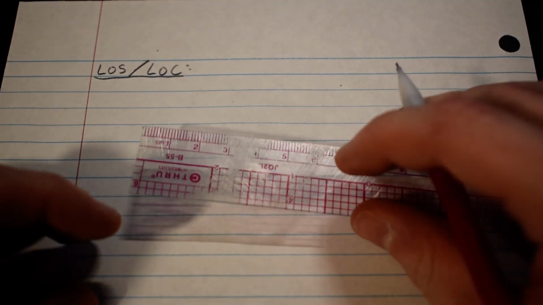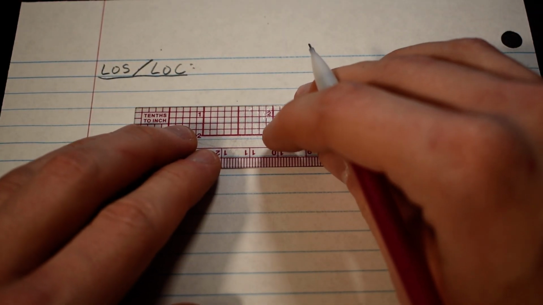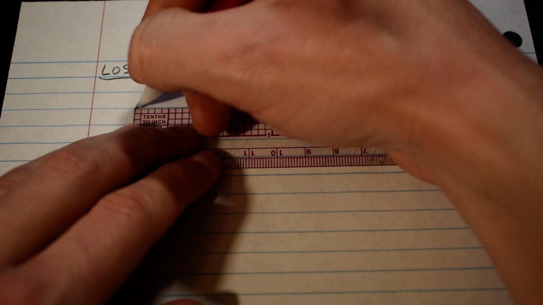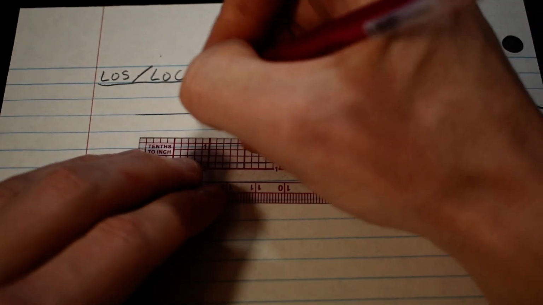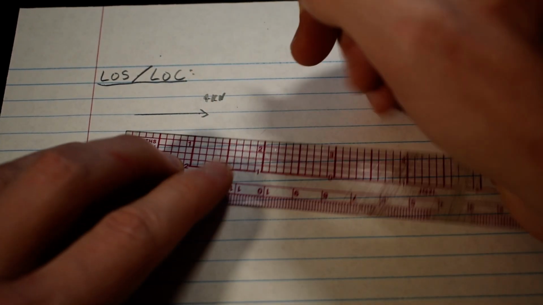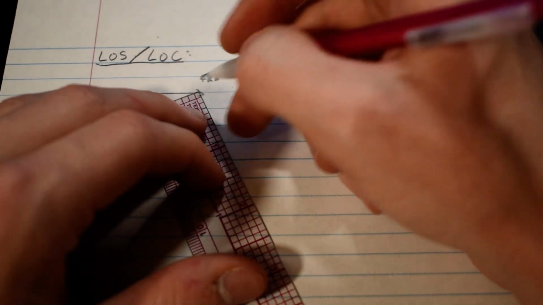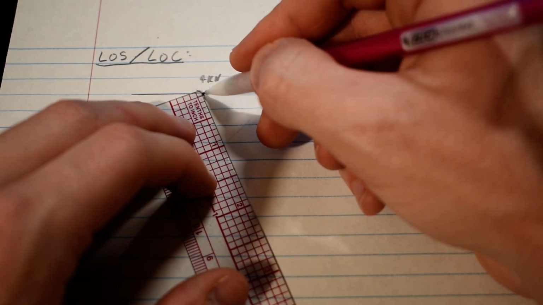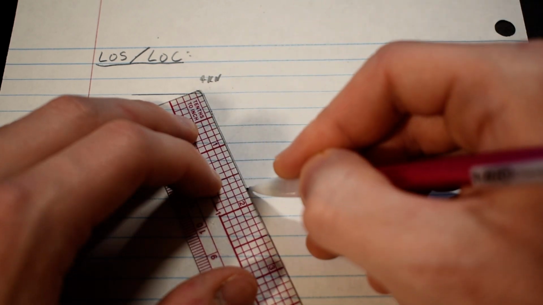So what we're going to do for this method is, again, draw the force vectors that we're trying to sum tip to tail. This doesn't necessarily have to be to scale, because this is computational. So we're going to draw our 4 kilonewton force, and then at the tip of that one, we're going to draw our 10 kilonewton force.